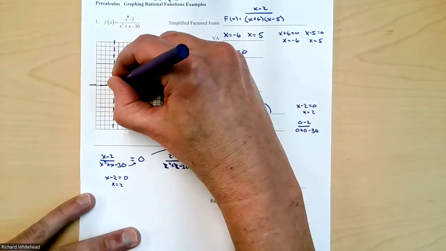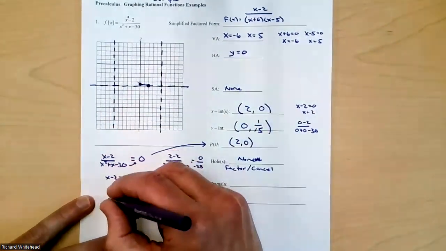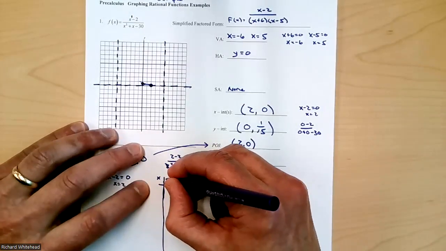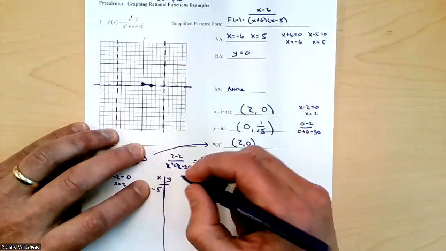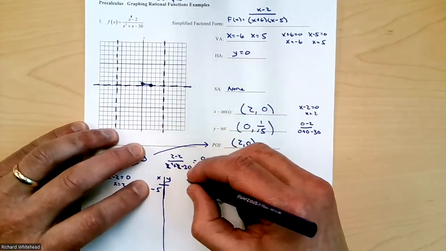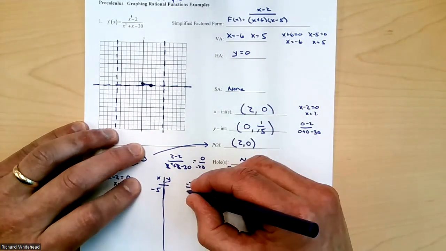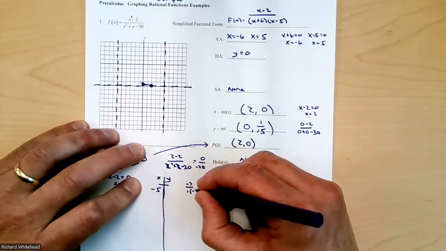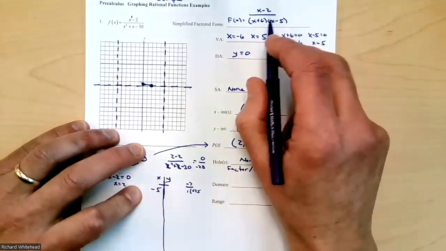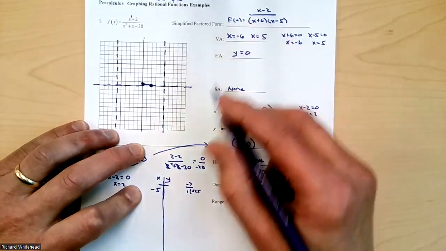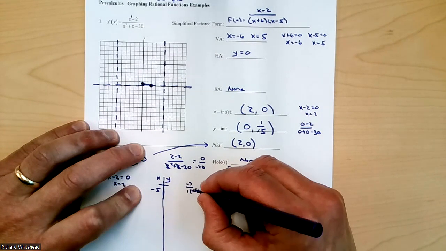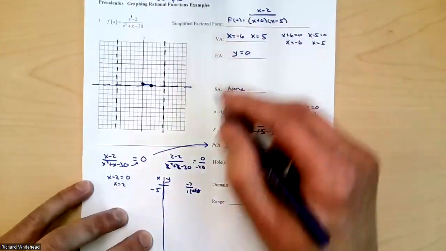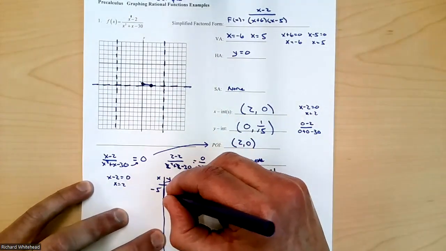Somebody says, oh, convince me. All right, let's do -5. If I plug -5 in there, so let's go back to our T-chart. If I plug -5 into the original function, this is going to be a real pain. So that's -7 over 1 times -25... something's wrong. If I plug -5 in there, that's -7 over -10. So 7/10.